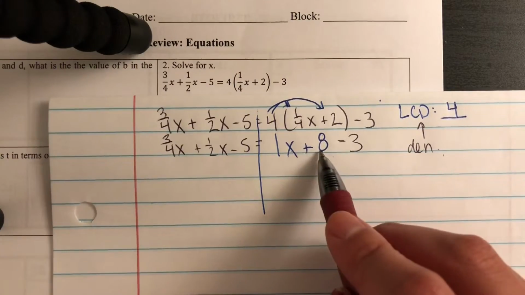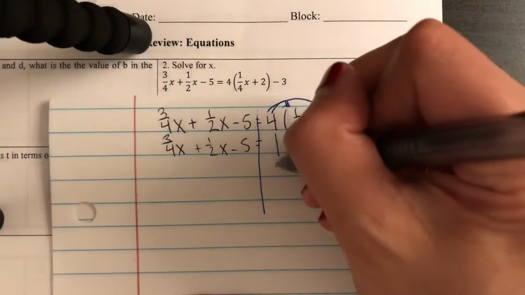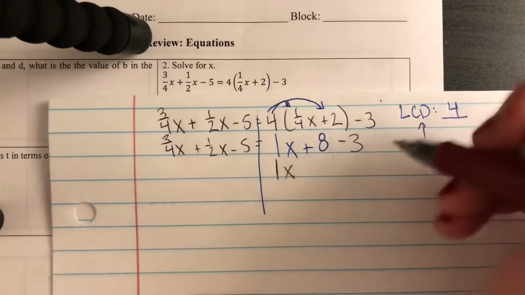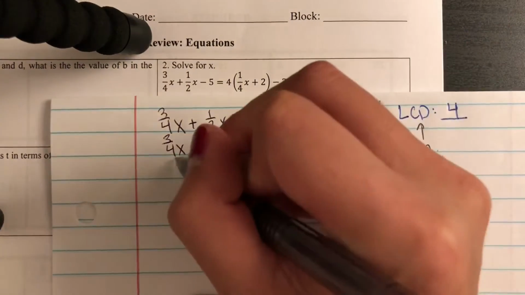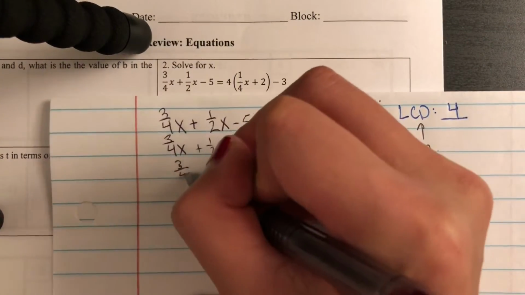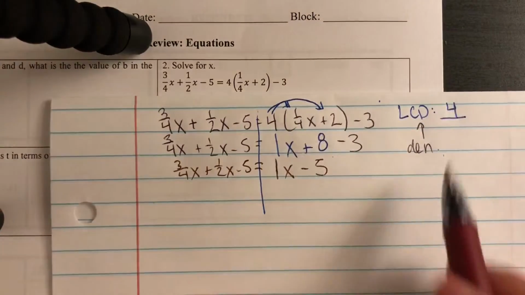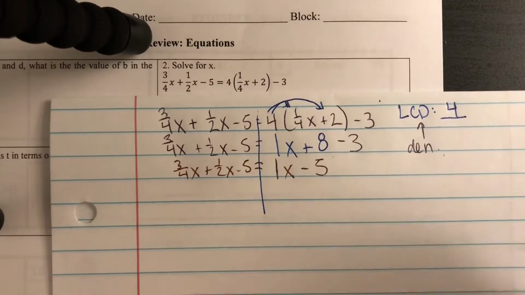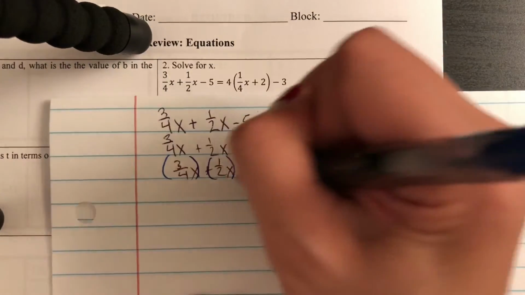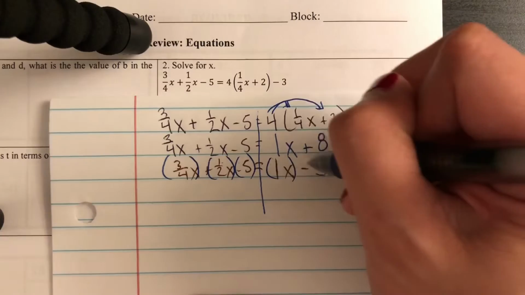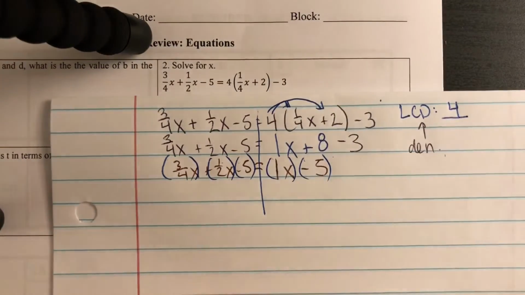So I can combine this 8 and this minus 3. So 1x and then 8 minus 3 is negative 5. On this side, just one more time, bring down what I haven't solved yet. All right, now I'm ready to multiply by 4. So I'm going to multiply this term, this term, this term, this term. So a total of 5 things that I'm multiplying by 4.